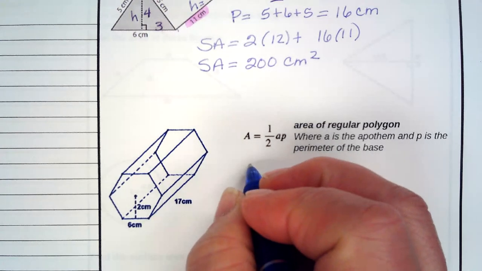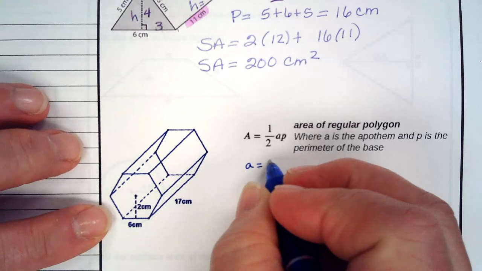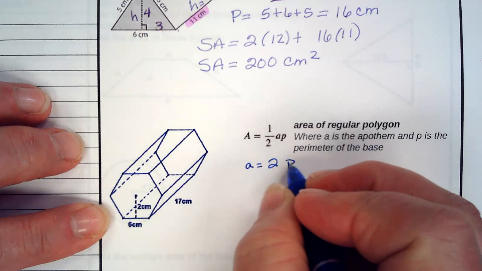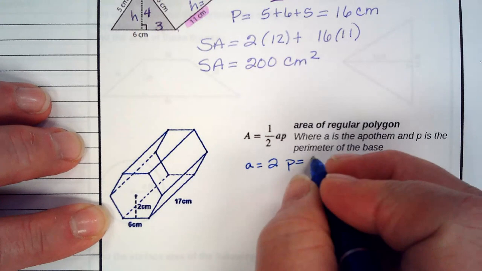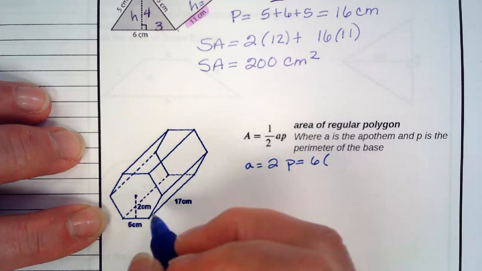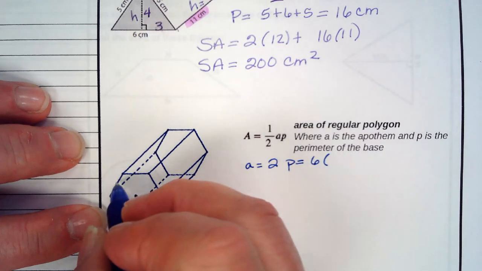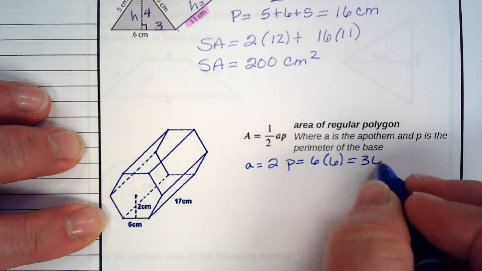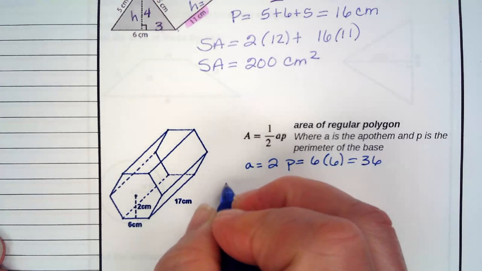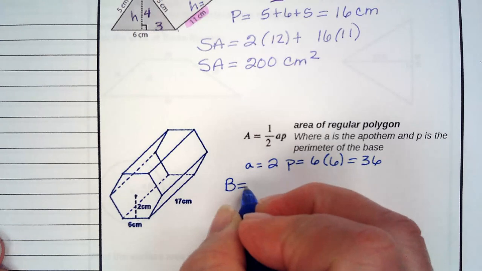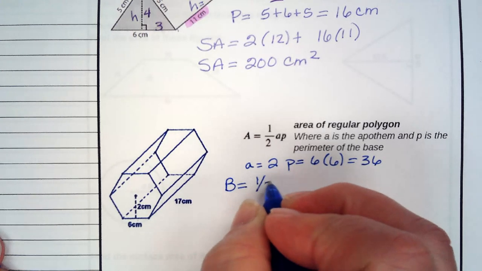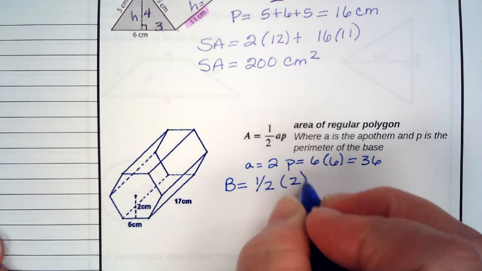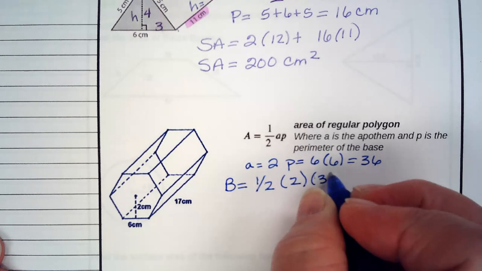So as I'm looking, my A is 2. My P of the base will be 6 times 1, 2, 3, 4, 5, 6, which is 36. So the area of that base area is 1/2 times 2 times 36.